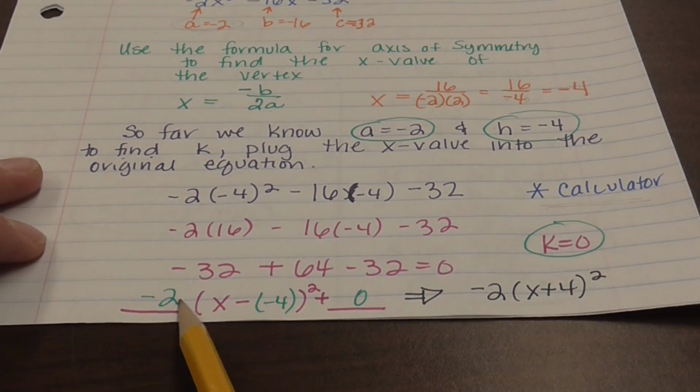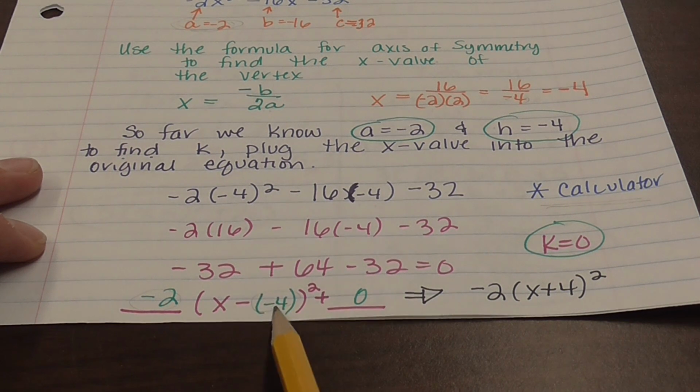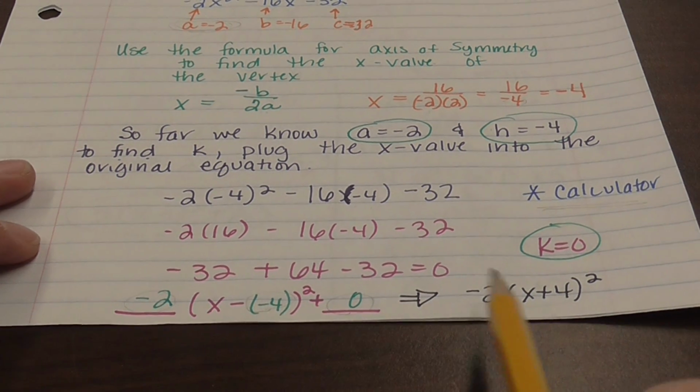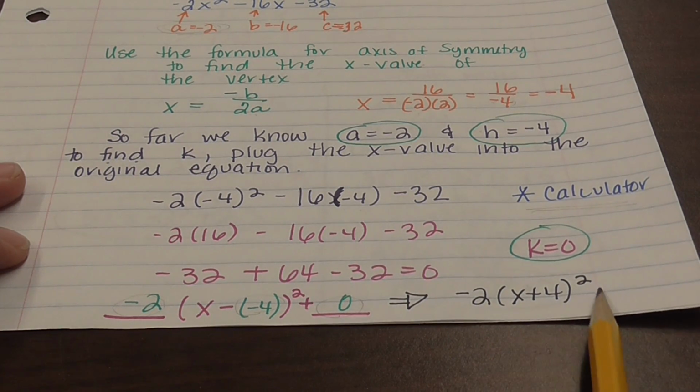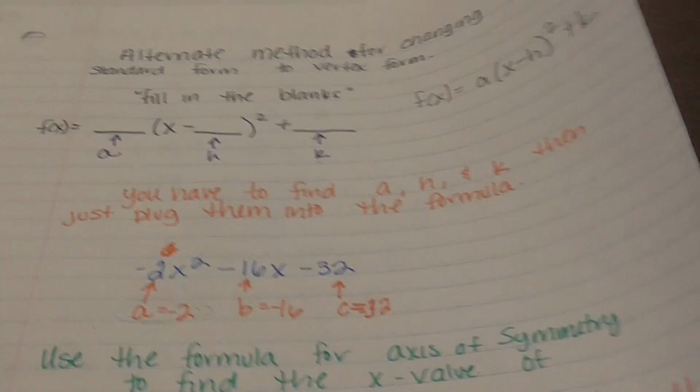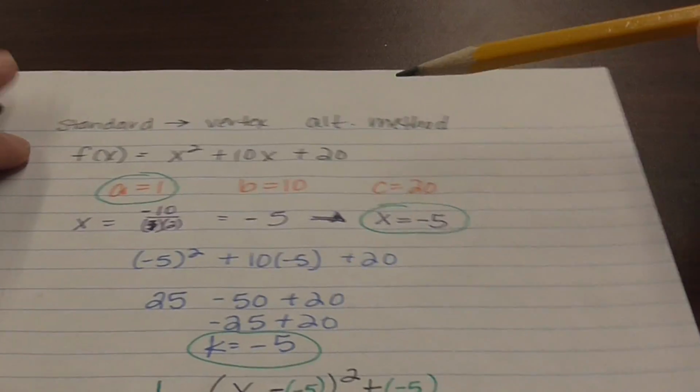So you fill in the blanks. A goes right here, h goes right there, and k goes right there. Simplify where you can, and I get -2 times x plus 4 squared, and there's no need to write anything at the end. So just a couple more like that real quick.